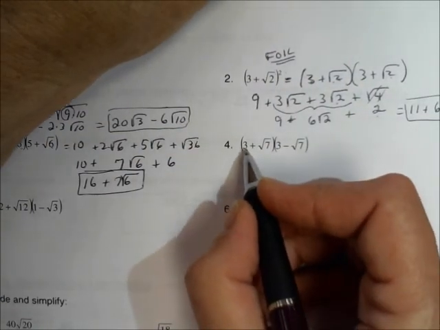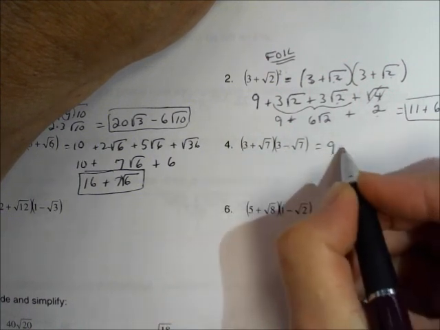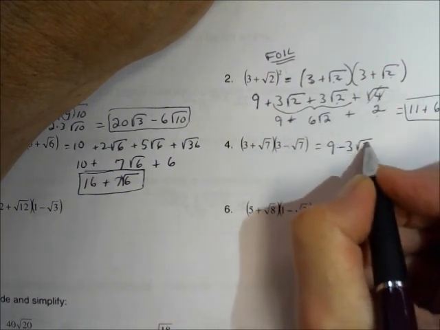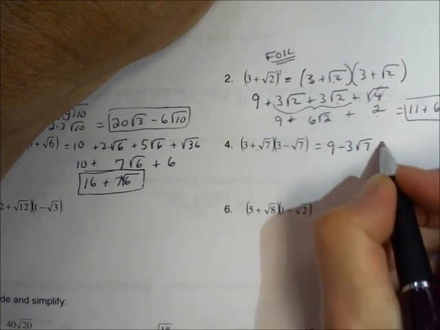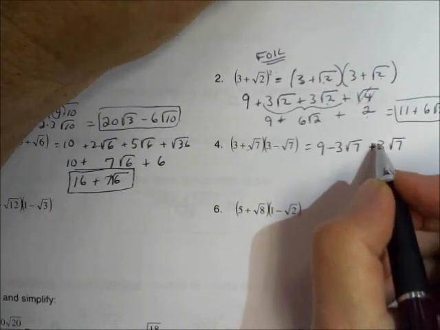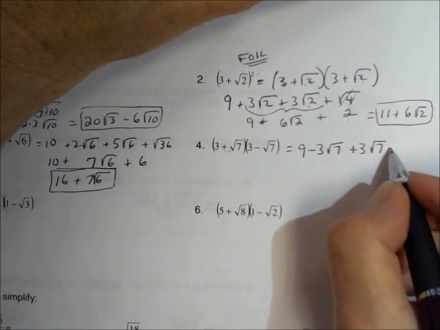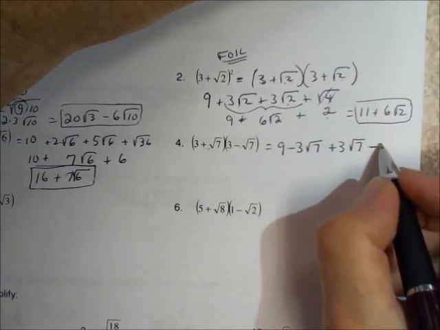This one we have to FOIL. 3 times 3 is 9. 3 times negative square root of 7 is negative 3 times the square root of 7. 3 times positive square root of 7 is 3 times the positive square root of 7. And the square root of 7 times the square root of 7 is the square root of 49, but positive times negative is negative.